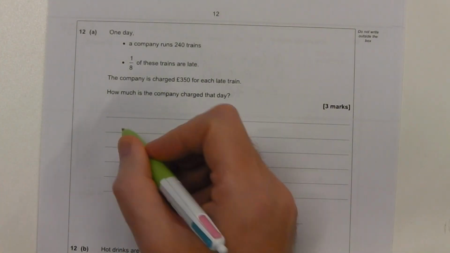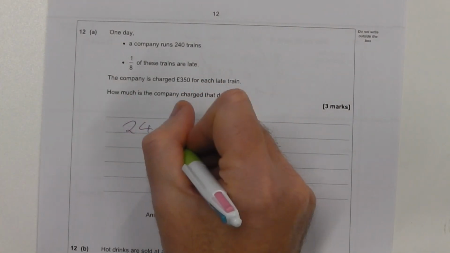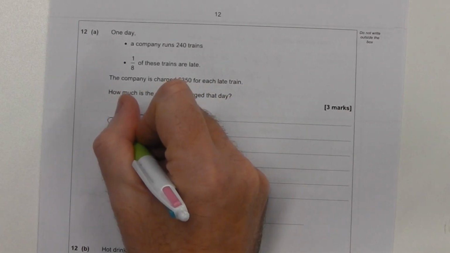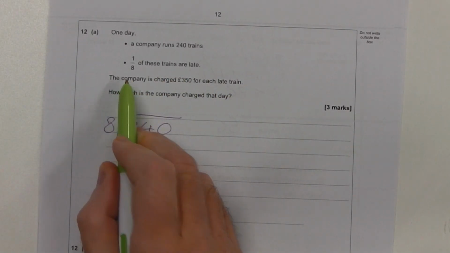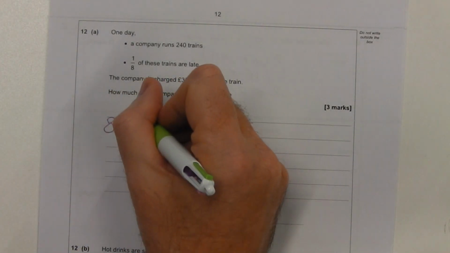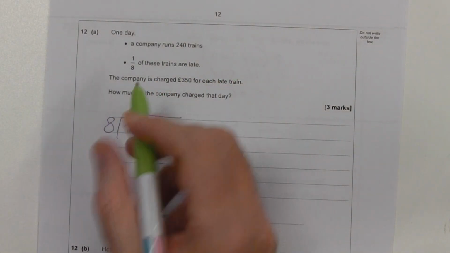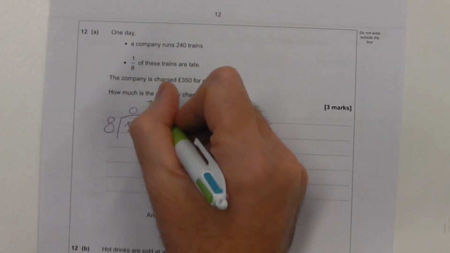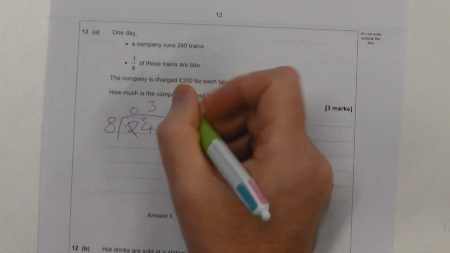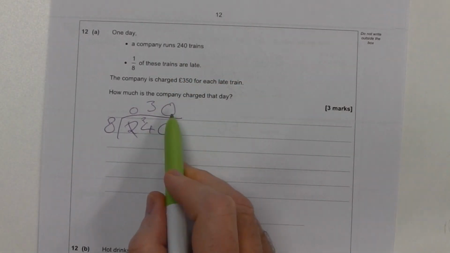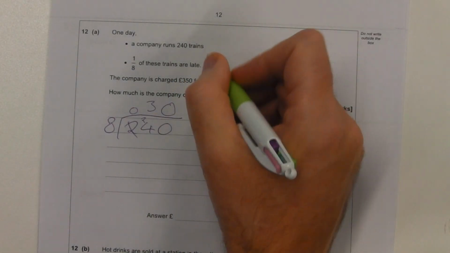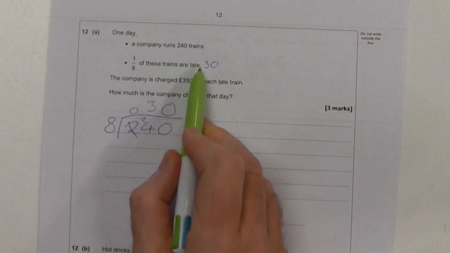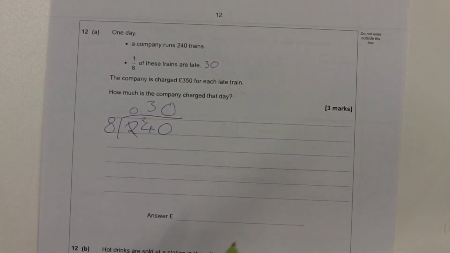So we need to do 240 divided by 8 to find 1/8. 8 doesn't go into 2, so we carry it, and 8 goes into 24 3 times, and there's no remainder. So that means there are 30 late trains. I'm just going to put that there so I know exactly. 30 late trains. They're charged £350.